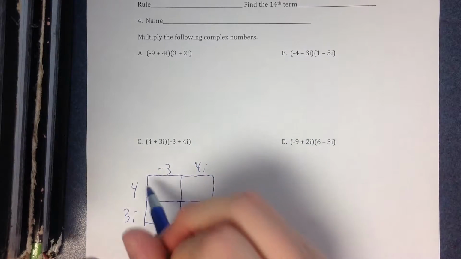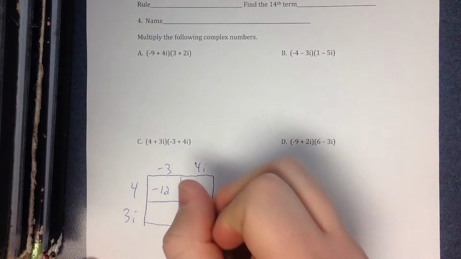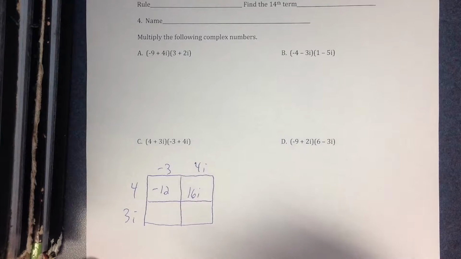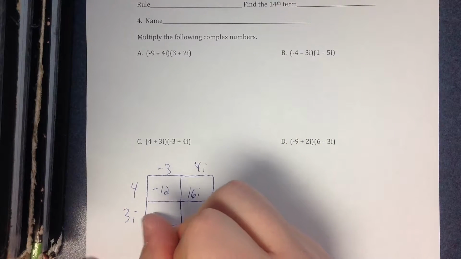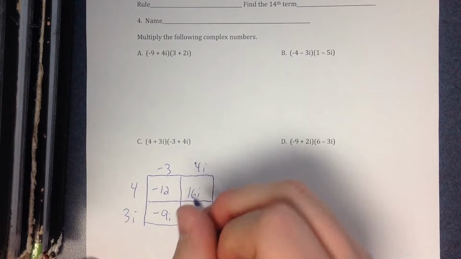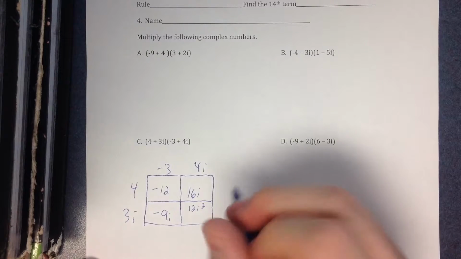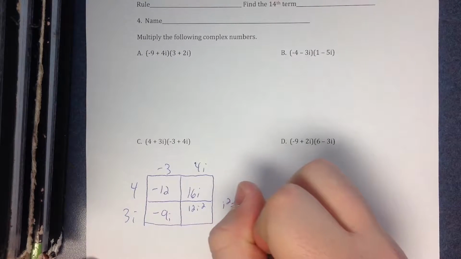So if I multiply, 4 times negative 3 is negative 12. 4 times 4i is 16i. 3i times negative 3 is negative 9i. And then 3i times 4i is 12i squared. Now again, you have to remember that i squared.